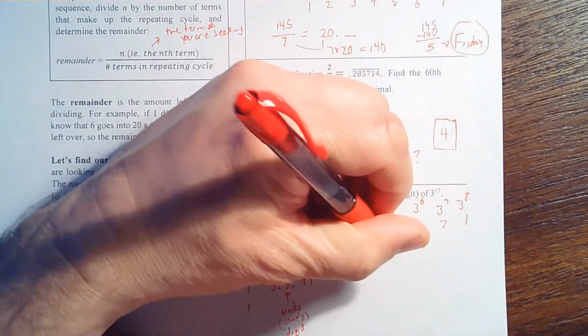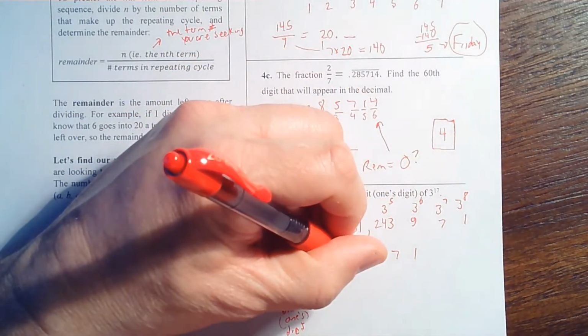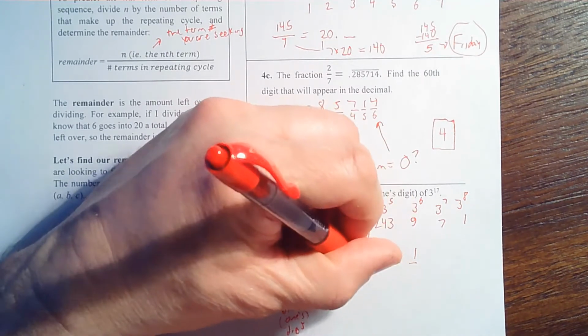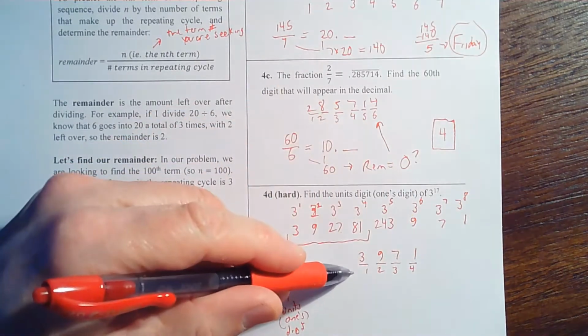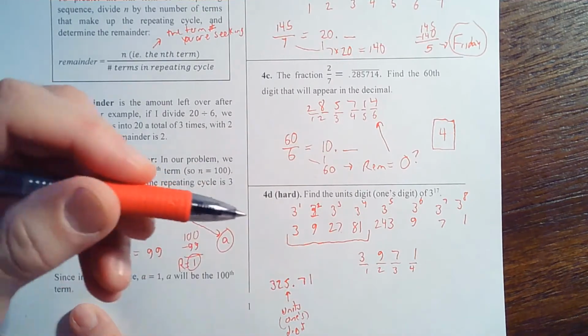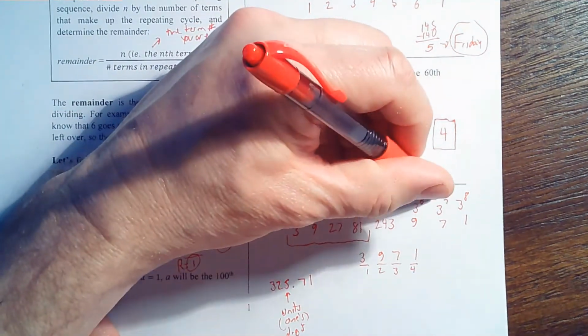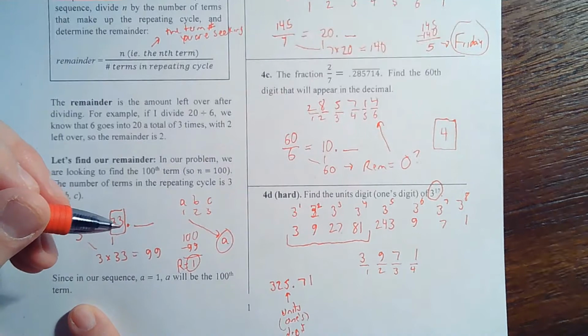3, 9, 7, 1. And they repeat, right? Those are your 4 terms. I'm just going to, again, write down the term numbers, which I like to do. All right, now we know what we're looking for. We're looking for the 17th term because it's 3 to the 17th.